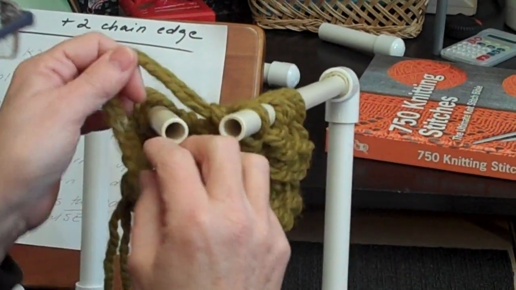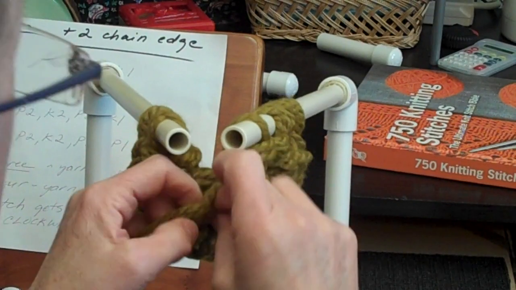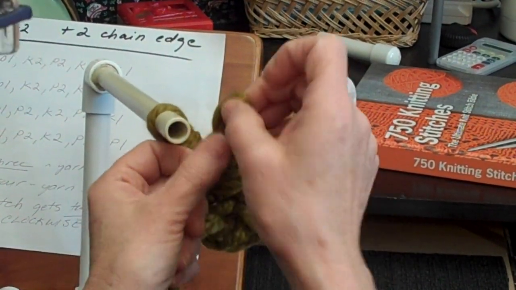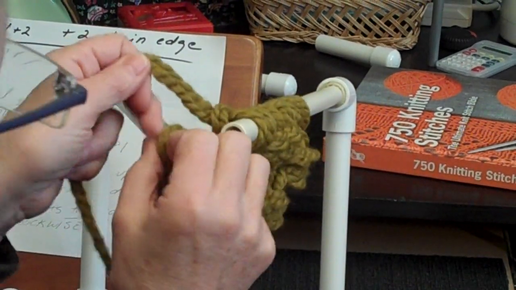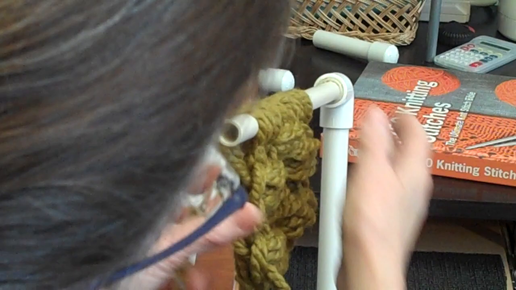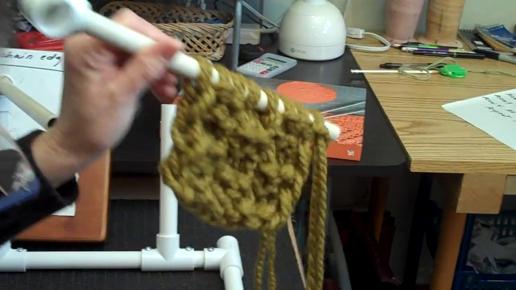If you are doing this on straight rods, you want to try to complete all 4 rows for the pattern. And then this time I back stitch 1. If you're doing it in circular, you can end on a row 2 or a row 4.